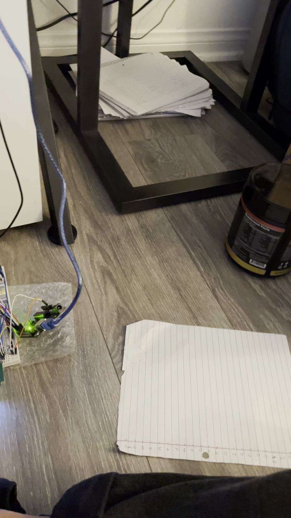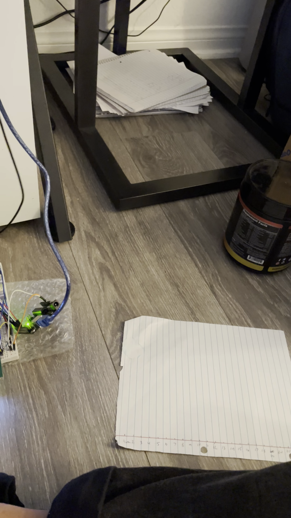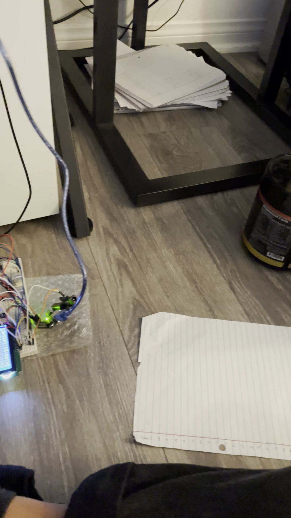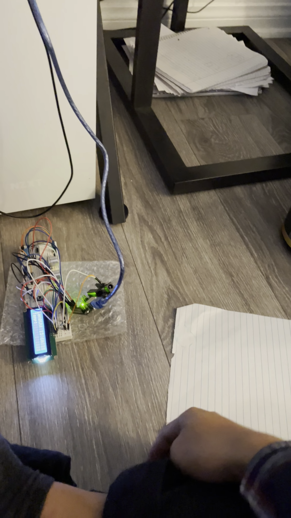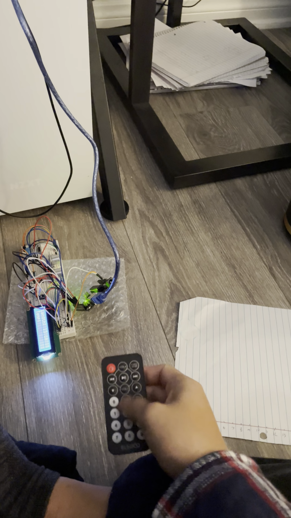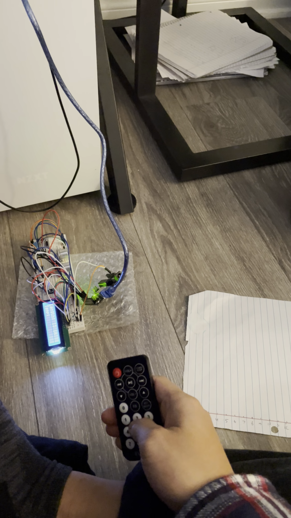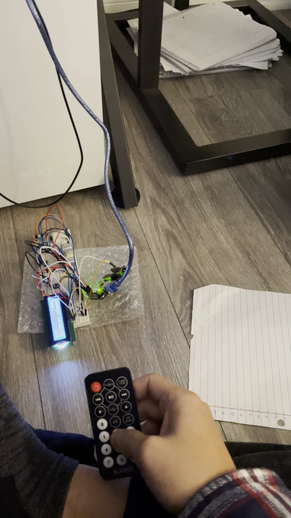This is the demo video for my CS120B final project, and basically it is a system that can measure the length and temperature of objects. My first complexity was supposed to be the Nokia screen, but my Nokia screen ended up breaking. So now I'm doing the remote control as my complexity.